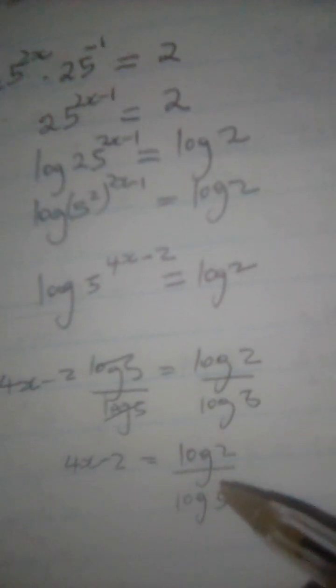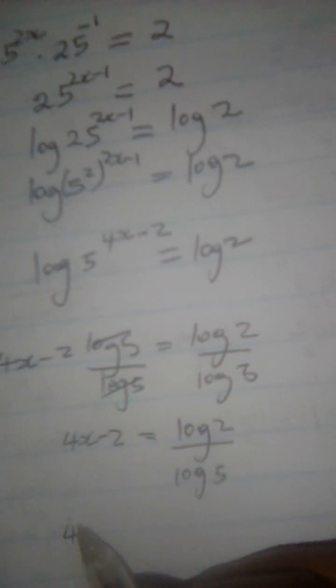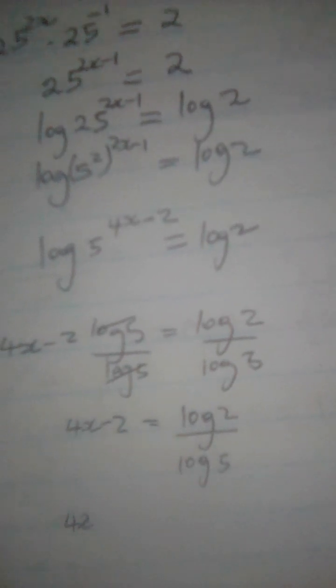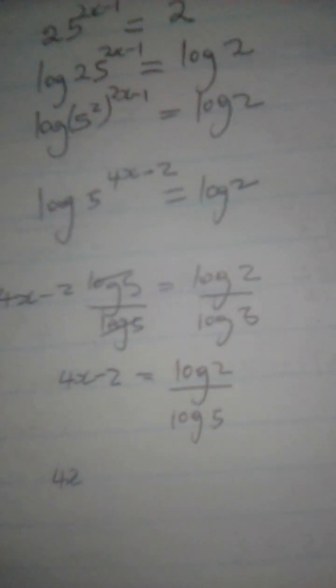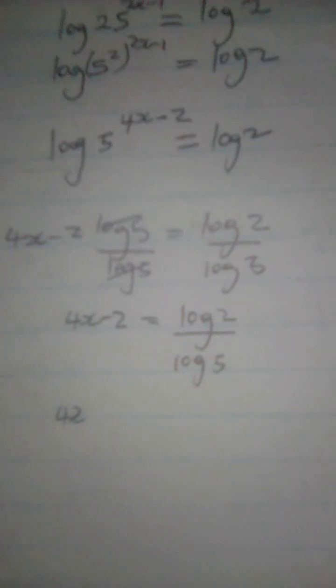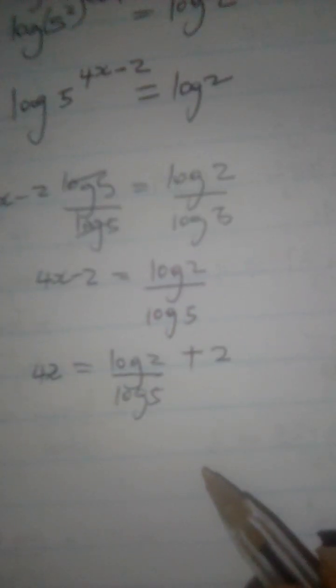Therefore 4x is equal to log 2 over log 5 plus 2, because this 2 came to the right hand side.